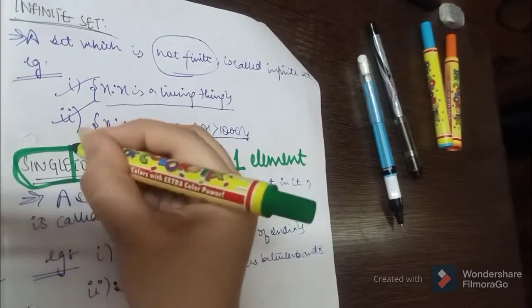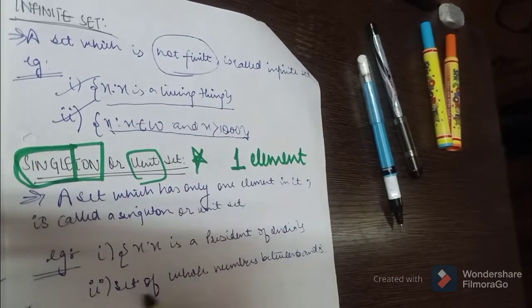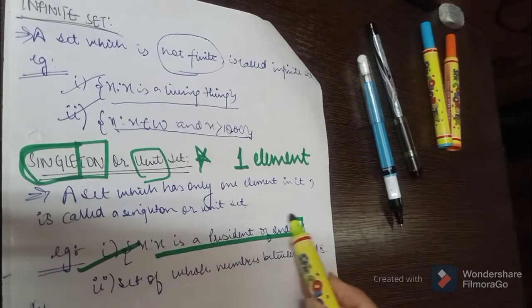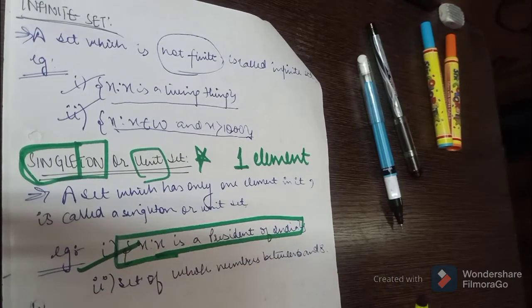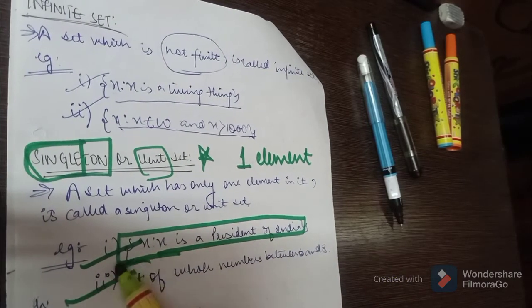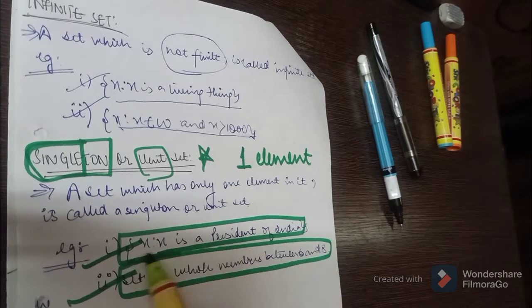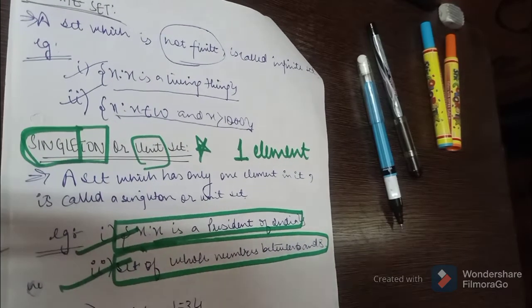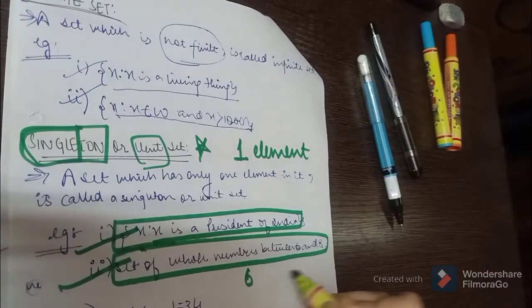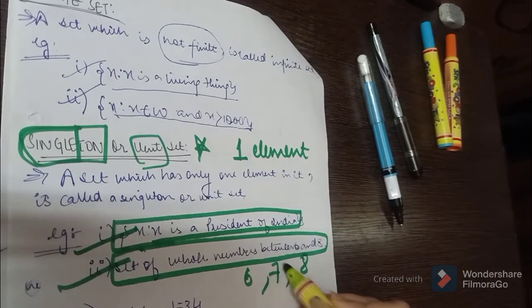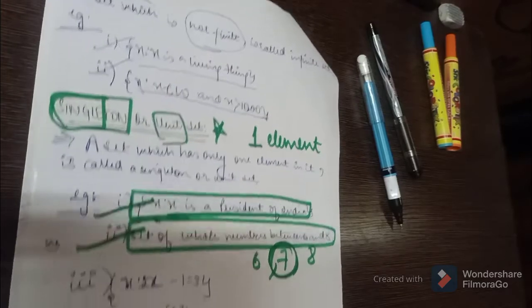Single stands for one element, right? Example: X such that X is the president of India. Now, obviously you are going to have only one president. Another example: X is the set of whole numbers between 6 and 8. Between 6 and 8 means 6 and 8 are not going to be included. So, what is that? 7 is the whole number between 6 and 8.